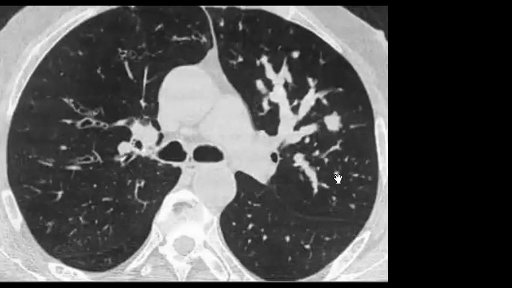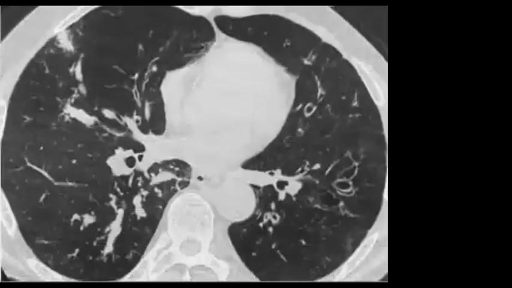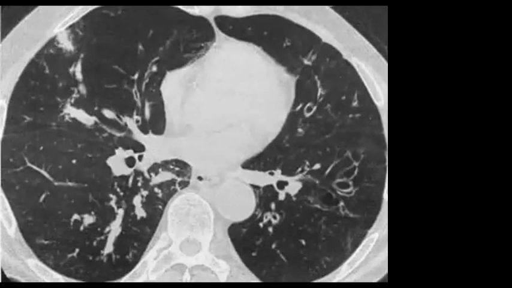And maybe if there is any tree in bud appearance, also it is nice to mention and to describe whether there is transbronchial spread or not, or endobronchial infiltration or infection.